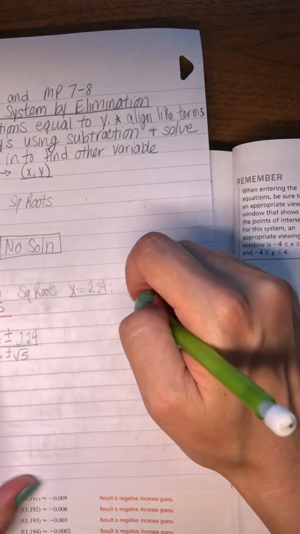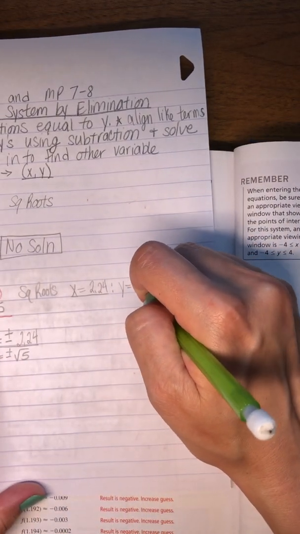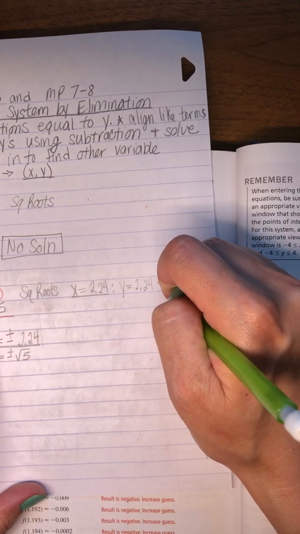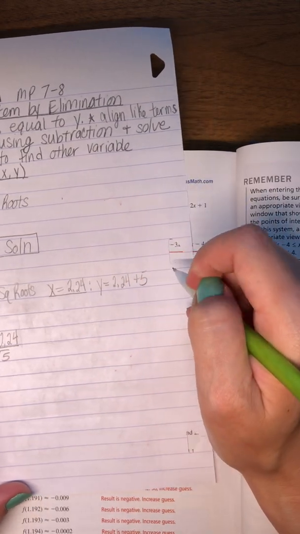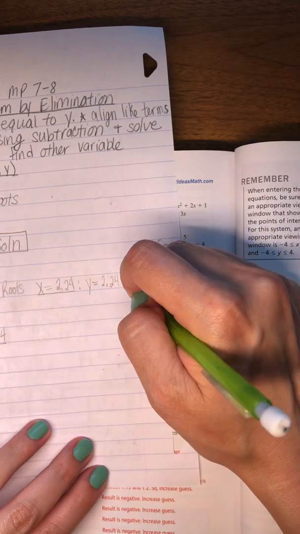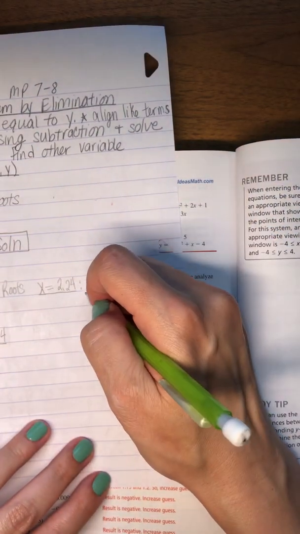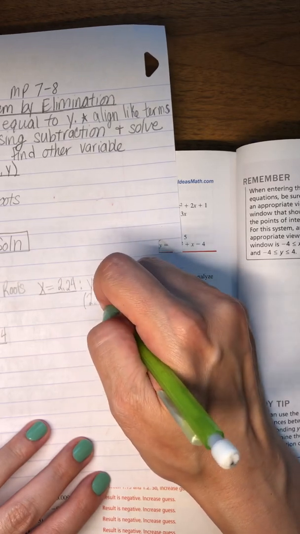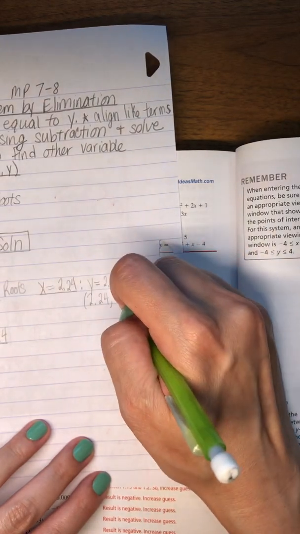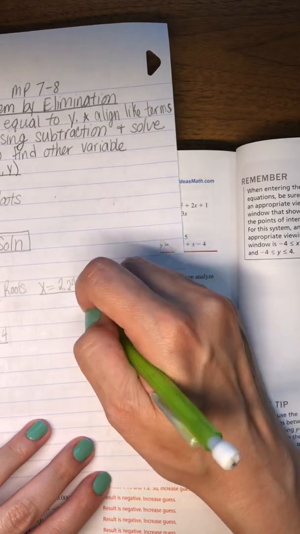So we'll have y equals 2.24 plus 5, and there we have our first y. It's going to be 7.24. Let's write it as an ordered pair. So our x is 2.24 and our y is 7.24. There's our first answer.